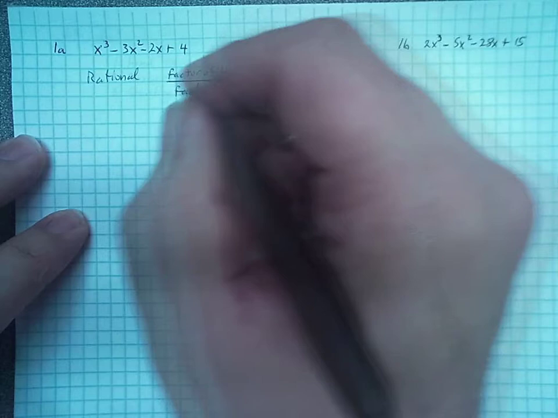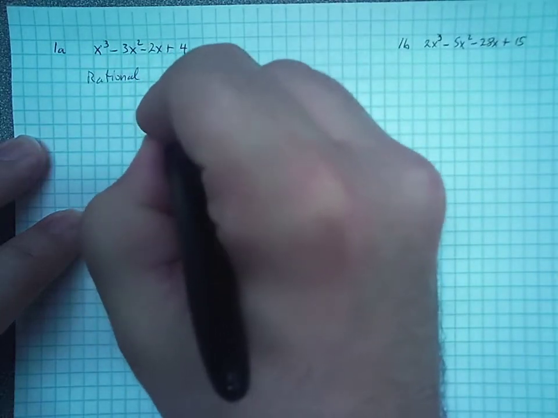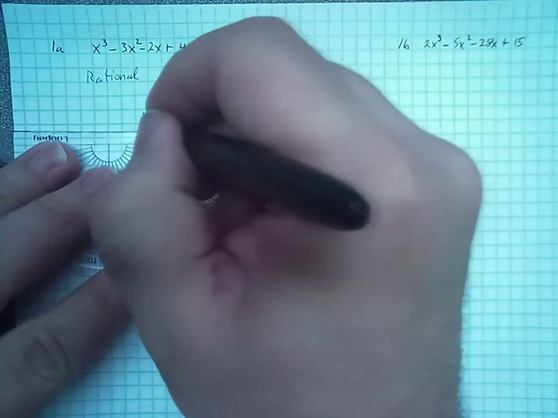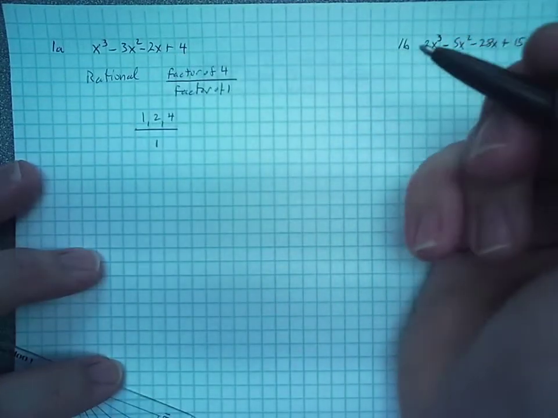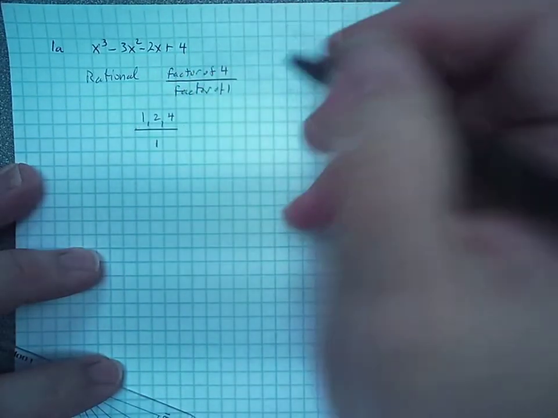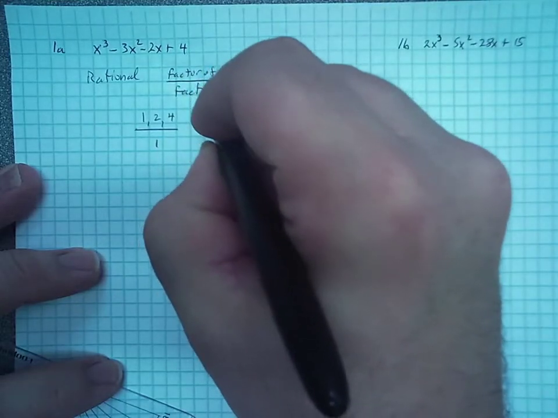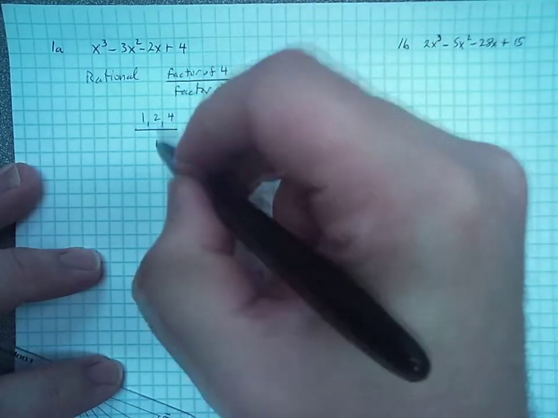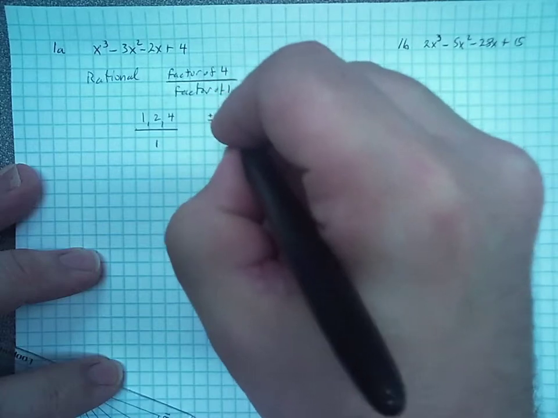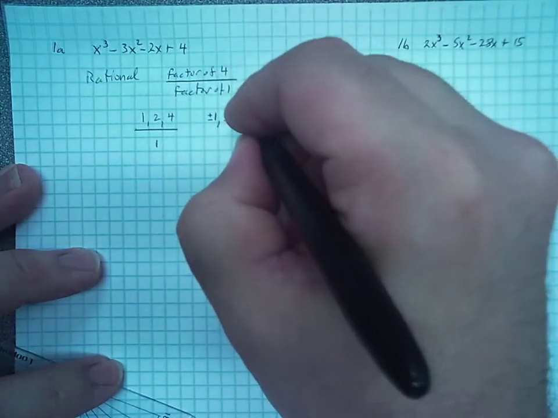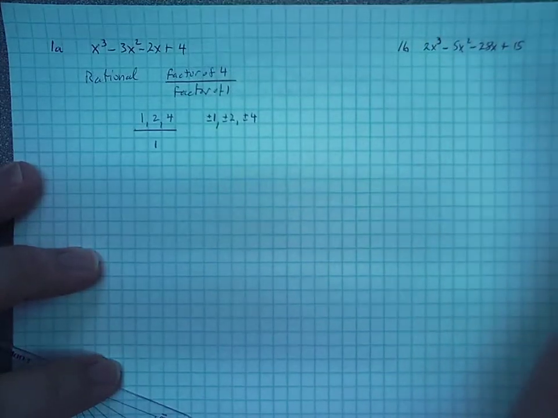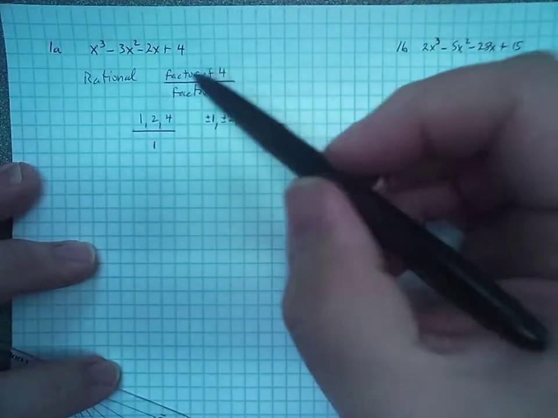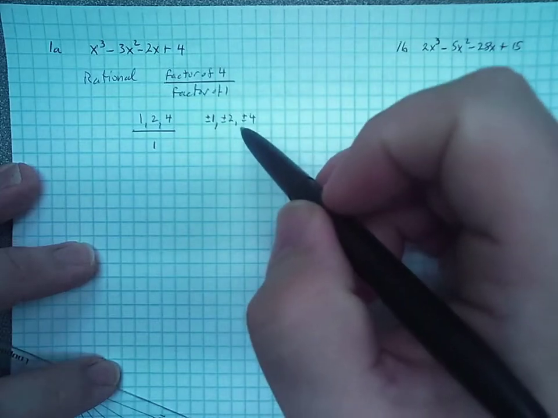So factors of 4 are 1 and 2 and 4, and the factors of 1 are just 1. Now any of these could be positive or negative. So if we do 1 divided by 1, we get plus or minus 1. If we do 2 divided by 1, we get plus or minus 2. And when we do 4 divided by 1, we get plus or minus 4, which gives us 6 potential rational zeros. If there are rational zeros, they're on this list.